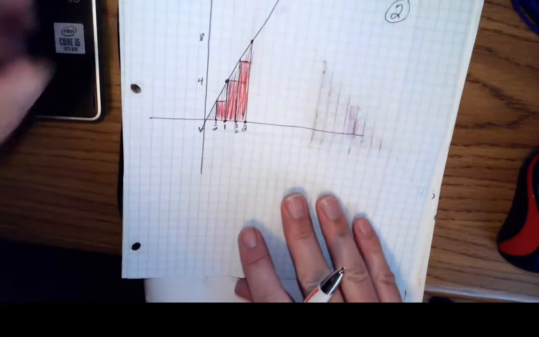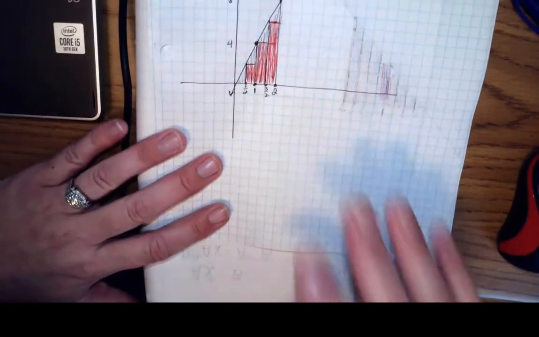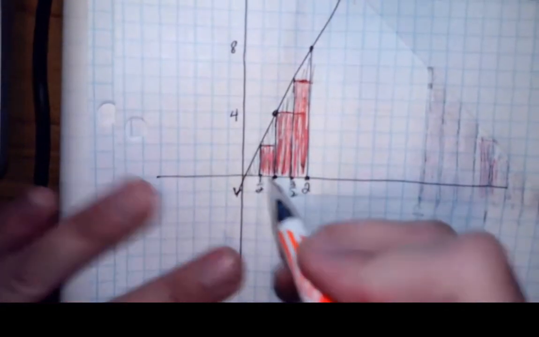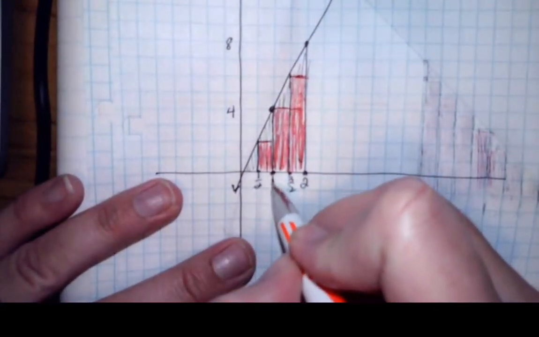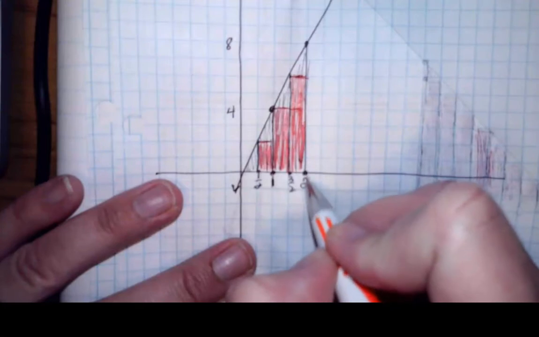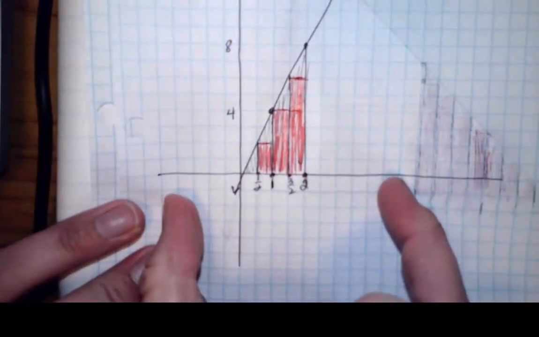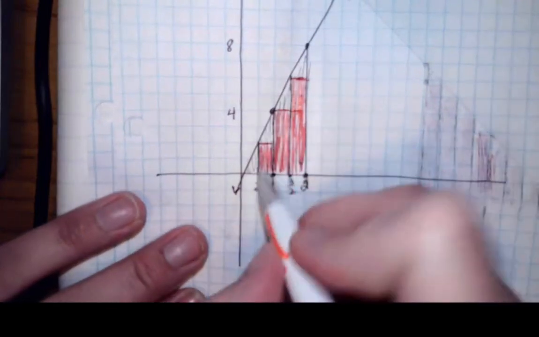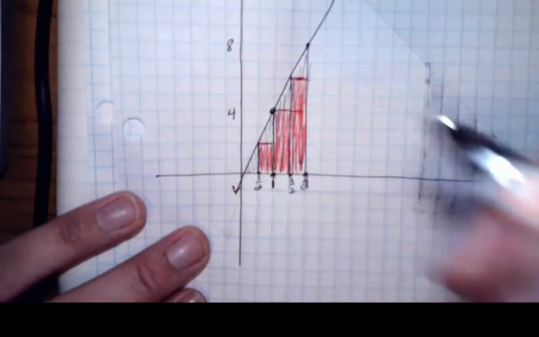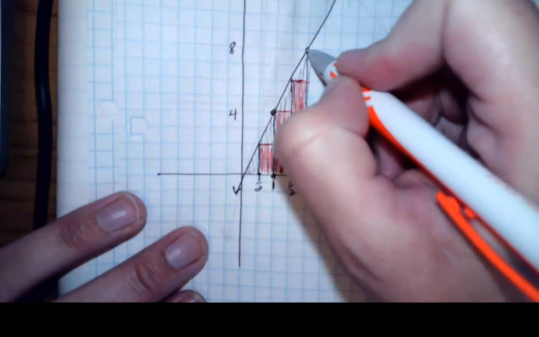So look, I've already drawn this pretty picture. Please notice I have changed my scale. Okay, I've changed my scale. So this right here is 1 unit, and this right here is 2 units. Okay, I just made it wider so that I could manipulate it a little bit better. So this is 1 unit, this is 2 units, but this is still 4, and this is still 8.